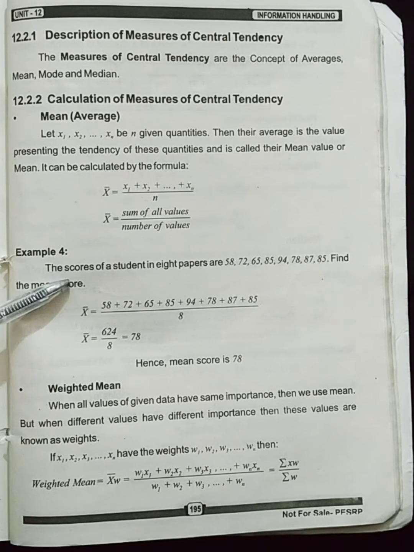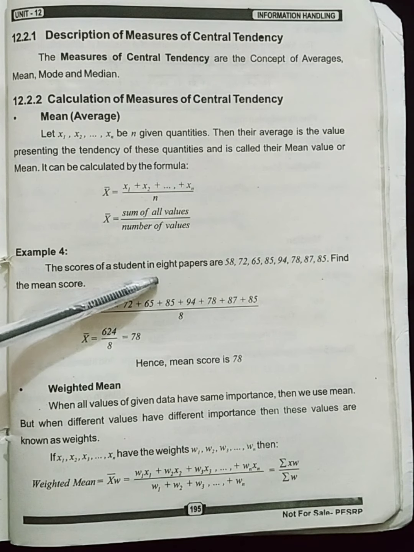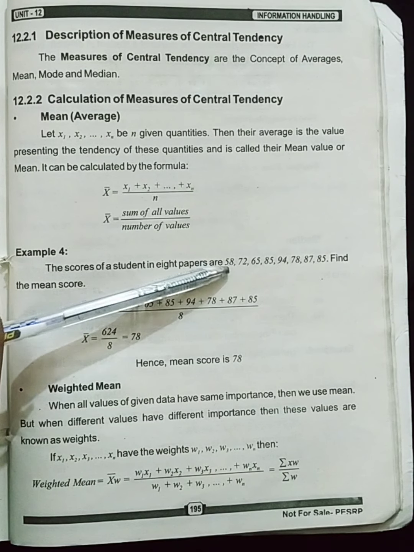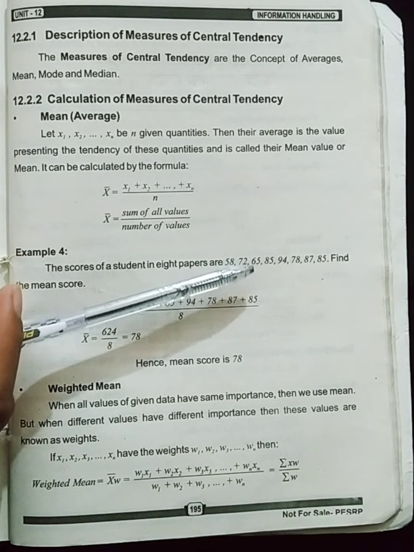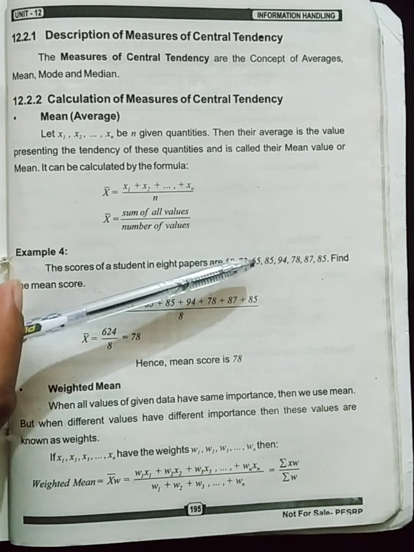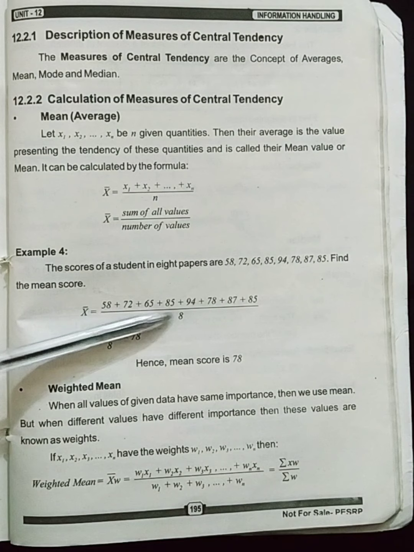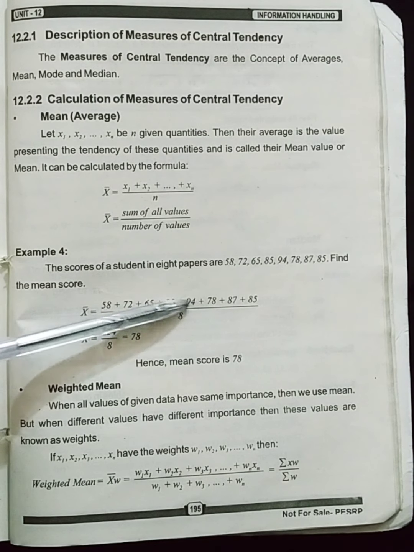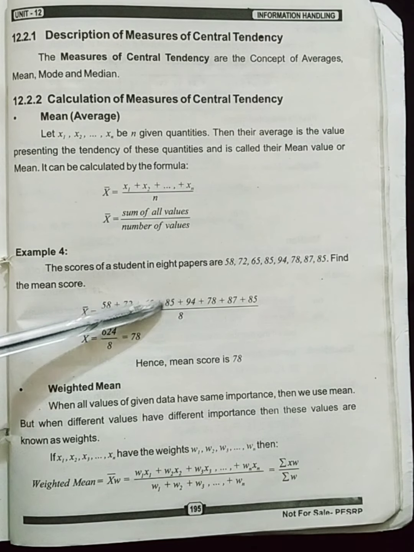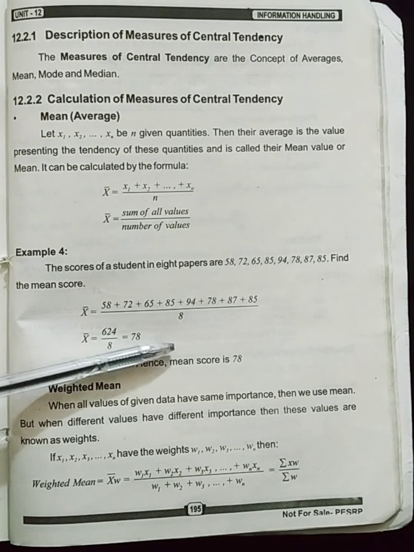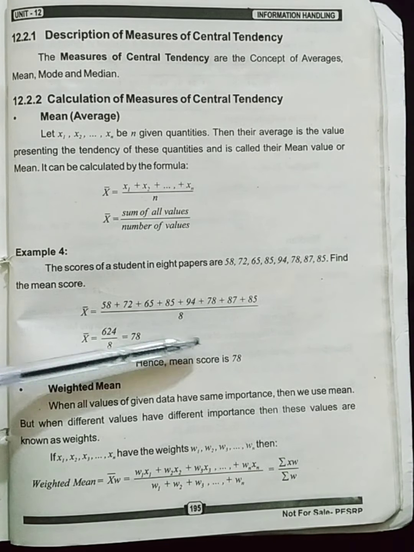For example, the scores of students in 8 papers are 58, 72, 65, 85, 94, 78, 87, 85. So we add the values and divide by the number of the values, which is 8. We get 78. So the mean is 78.